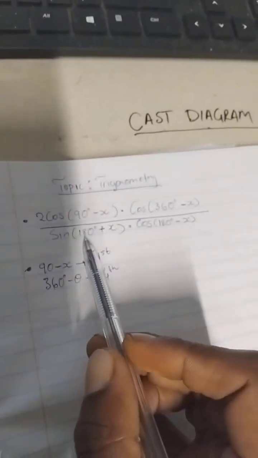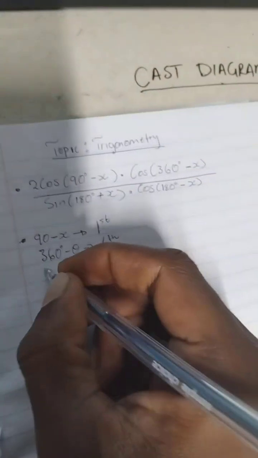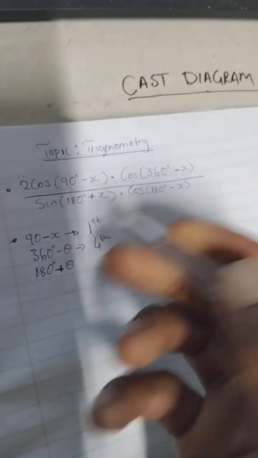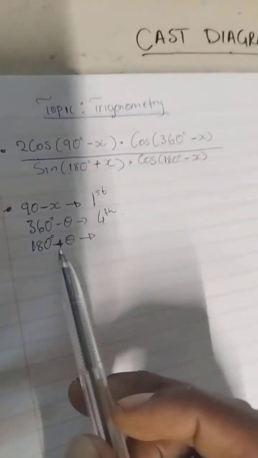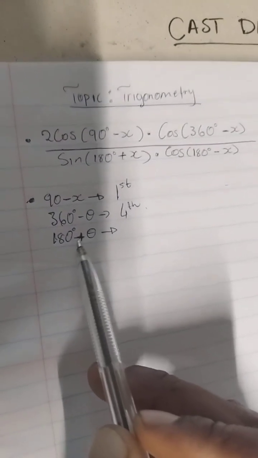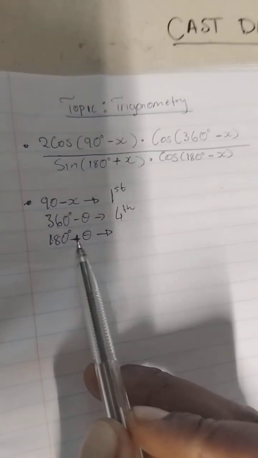Let's see what else we have. We have 180 degrees minus theta plus theta. Is this on the second? Yes, it's on the second quadrant.